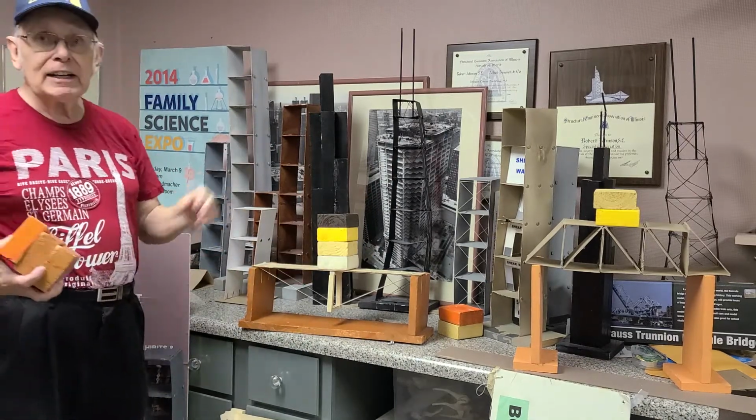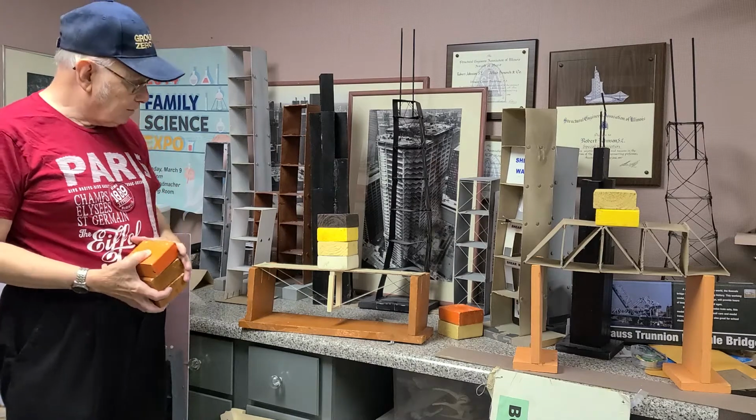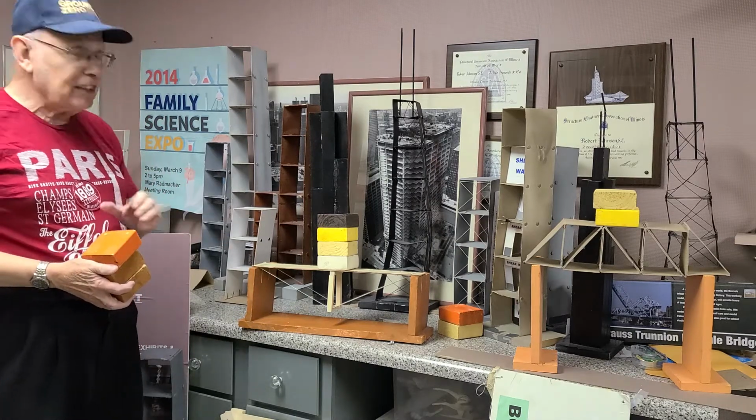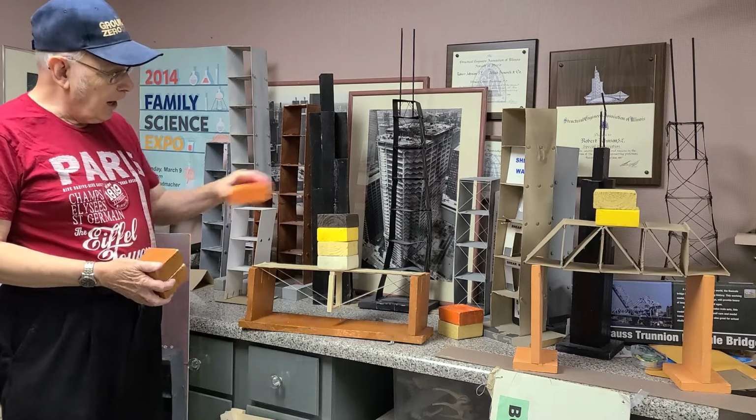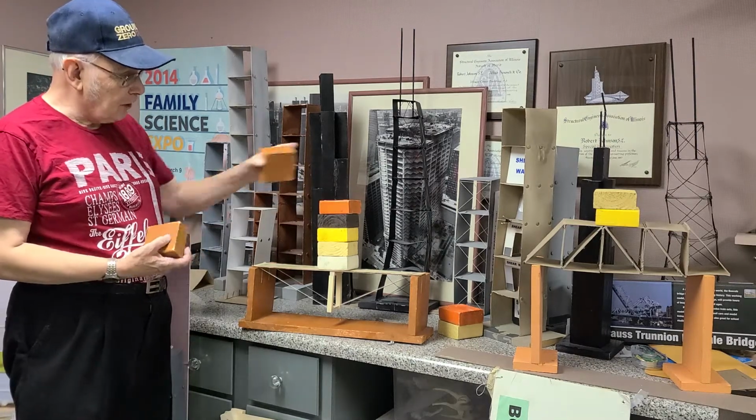We'll have more in another presentation later, but for now I just wanted to show you the importance of engineers using triangles in their structures.